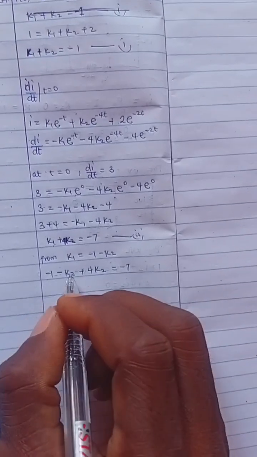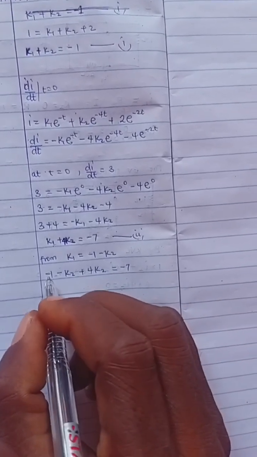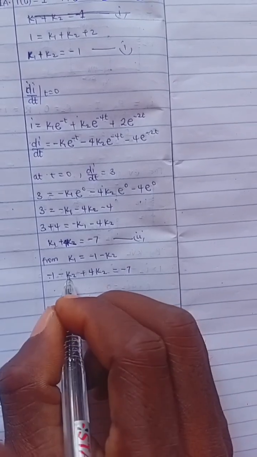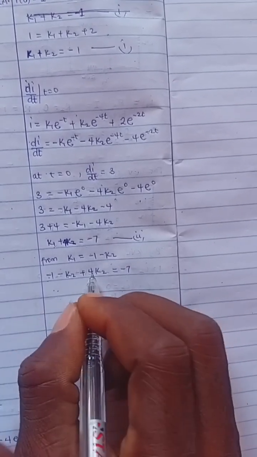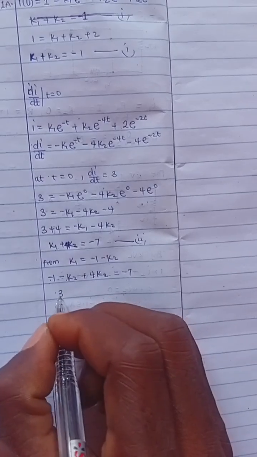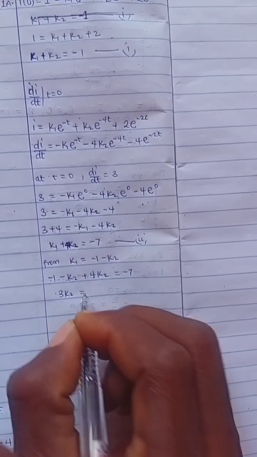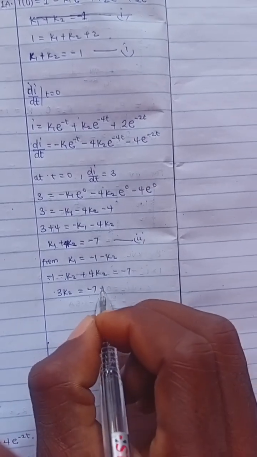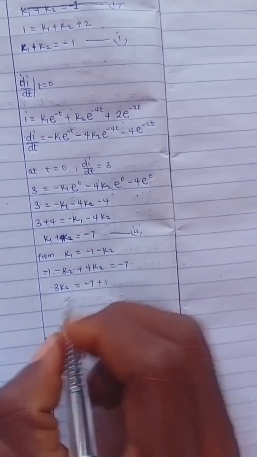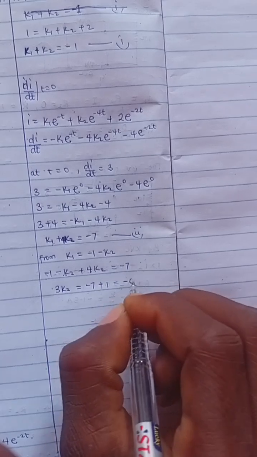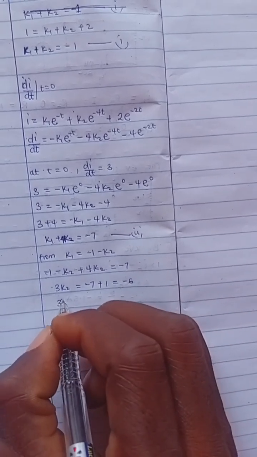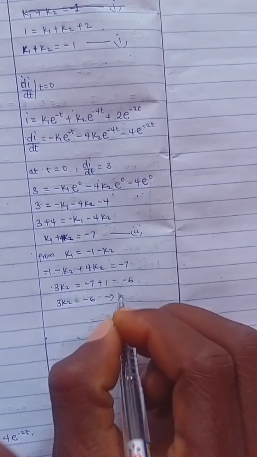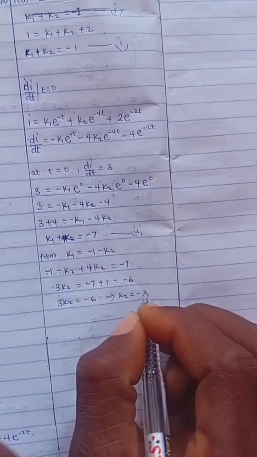So you make k2 the subject of the formula, take this to the other side, you get 4k2 minus k2, you get 3k2 would be equal to minus 7 plus 1, so that's equal to minus 6. So you get 3k2 equal to minus 6, and then from there you get that k2 is equal to minus 2.